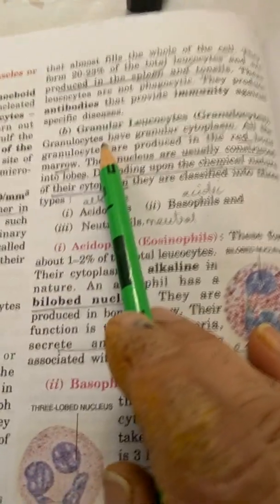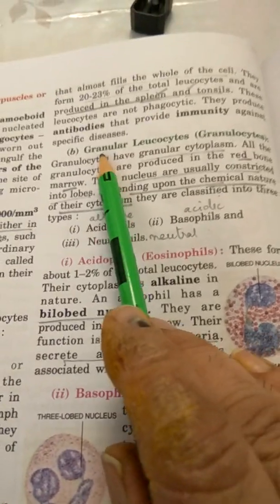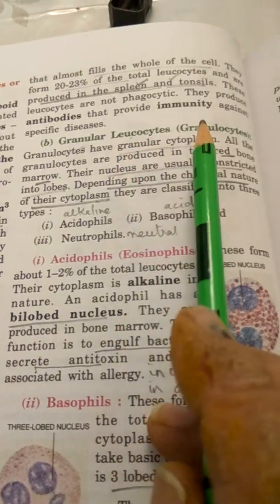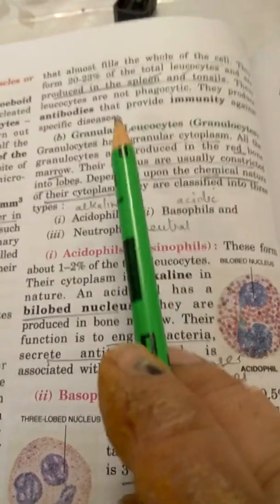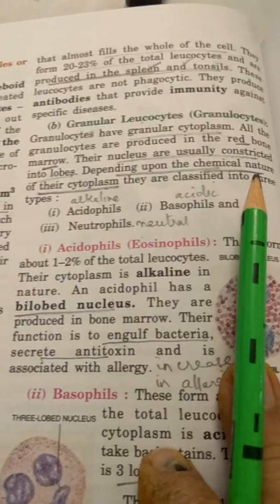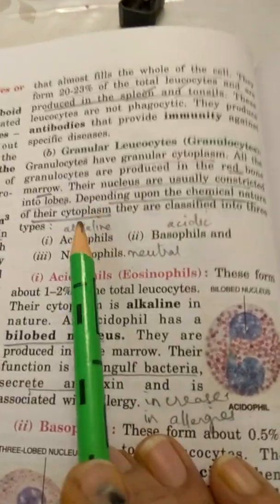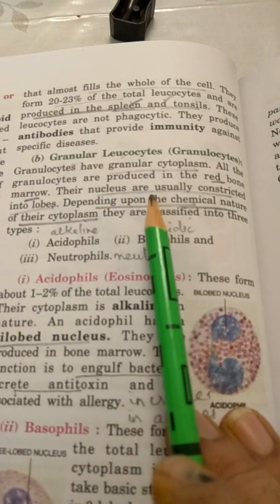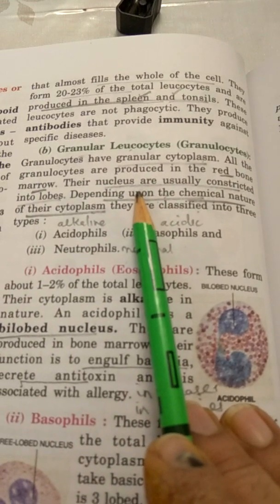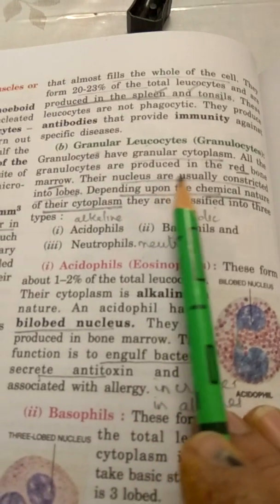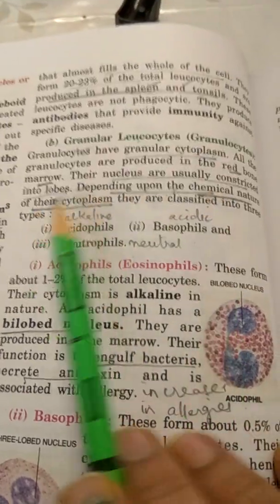Then the second group of leukocytes is granular leukocytes, granular white blood cells, also called granulocytes. All those white blood cells which come in this group have two specific features. That is, their cytoplasm is granular, in the form of particles. Then the nucleus of these white blood cells is not one nucleus. They are usually constricted into lobes.